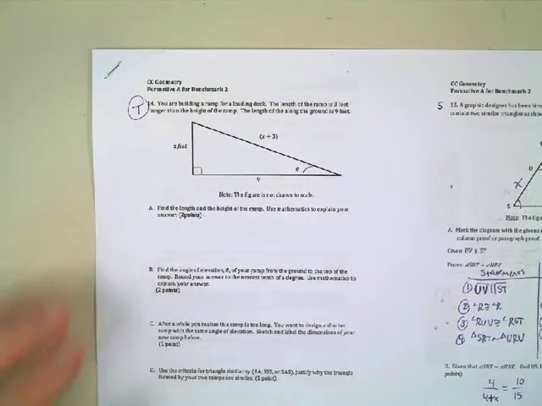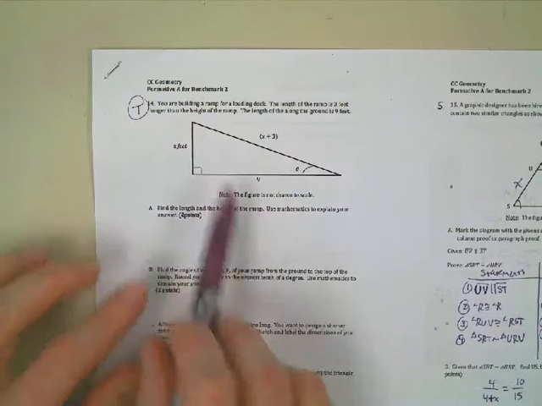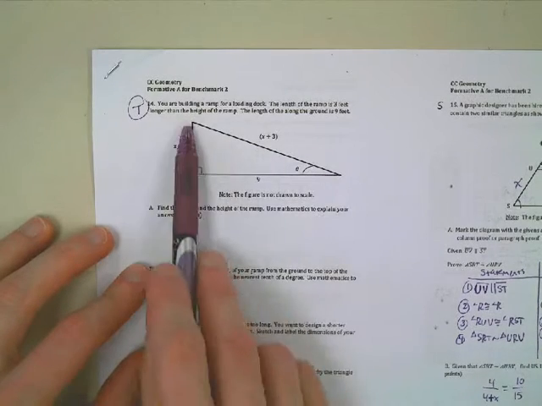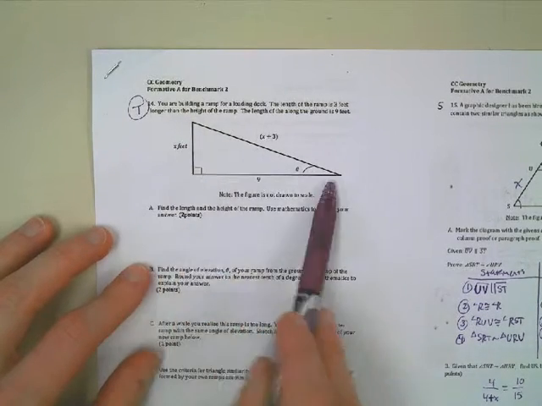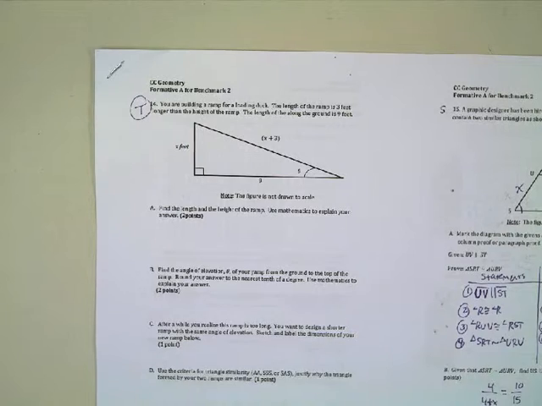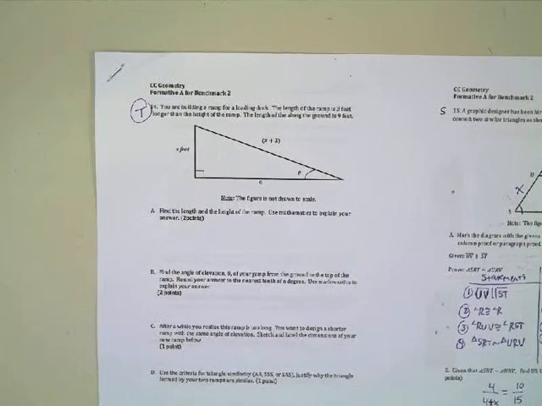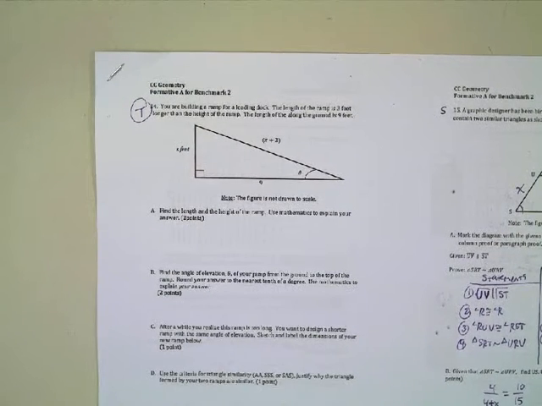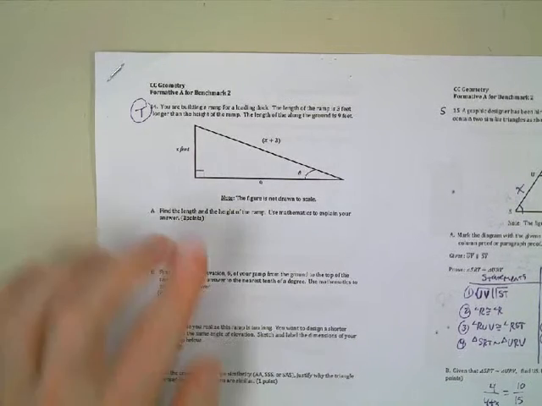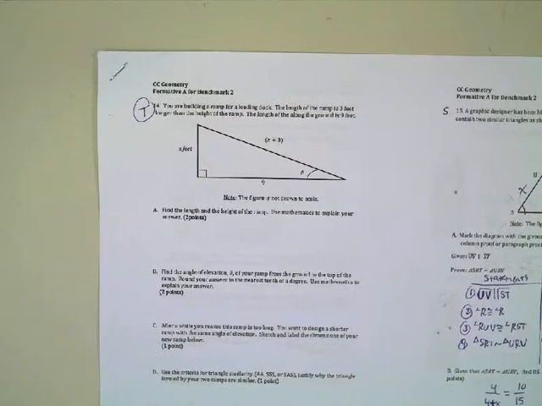14 says, you are building a ramp for a loading dock. The length of the ramp is 3 feet longer than the height of the ramp. So you can see right there, there's the length of the ramp, there's the height of the ramp, so we call that x, then the length of the ramp is x plus 3. The length of the ramp along the ground is 9 feet. So you can see that labeled in there too. Find the length and the height of the ramp. Use mathematics to explain your answer.